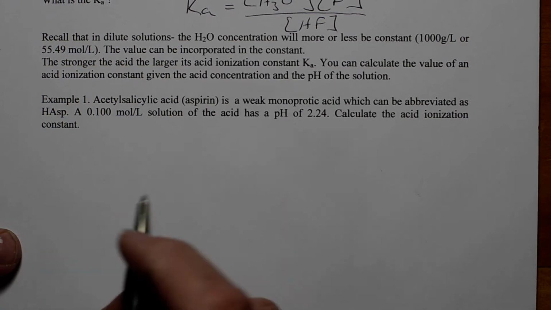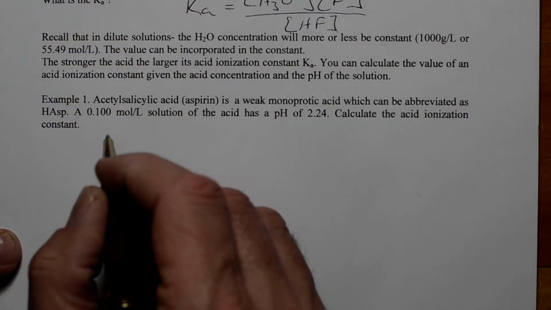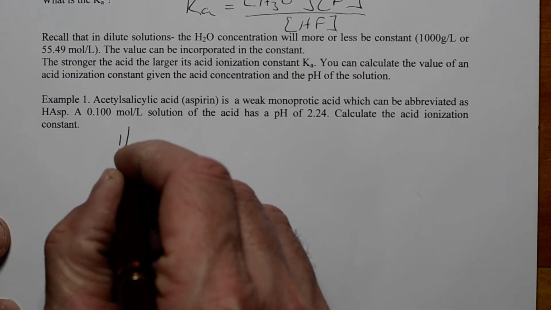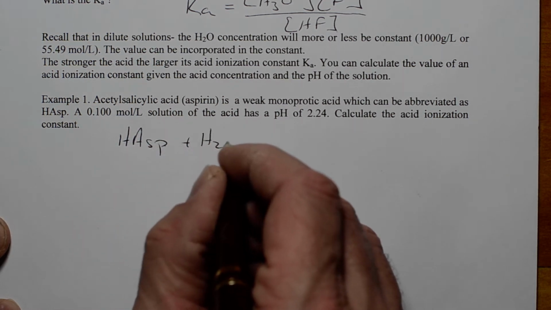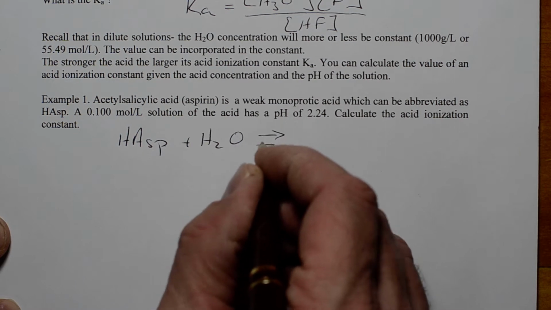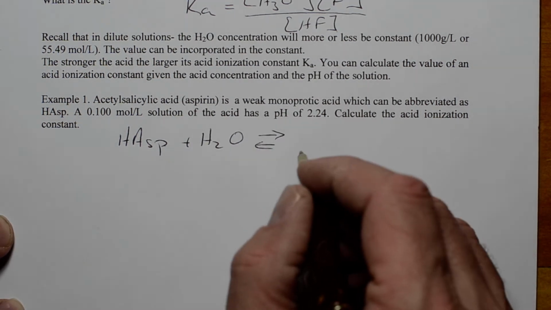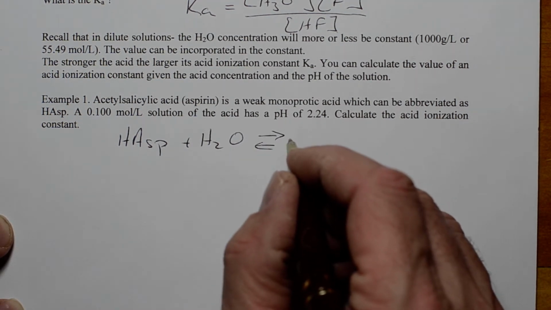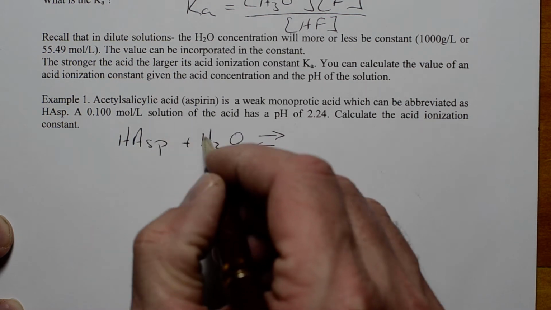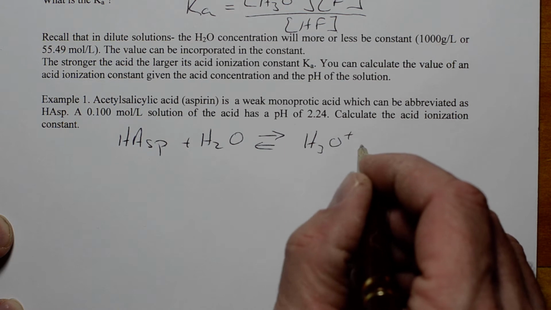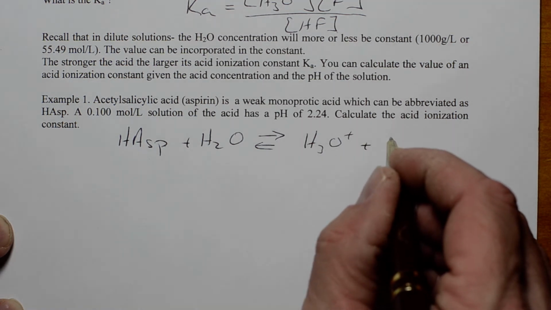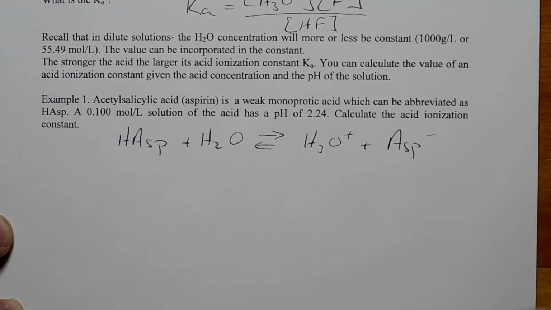Well, hopefully you'd say, okay, what's the first step? Let's come up with an equation. So let's use the short form HASP, and we're adding it to water. Draw your equilibrium symbol, and what's going to happen here is my proton is going to be donated to the water, so I'll get H3O plus, and I'm going to also get ASP minus.